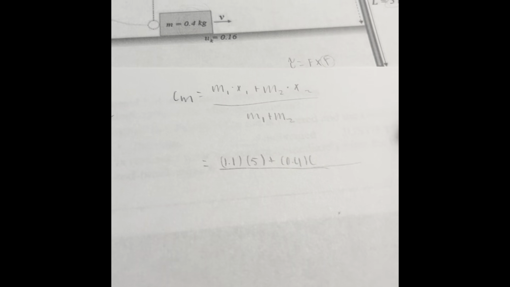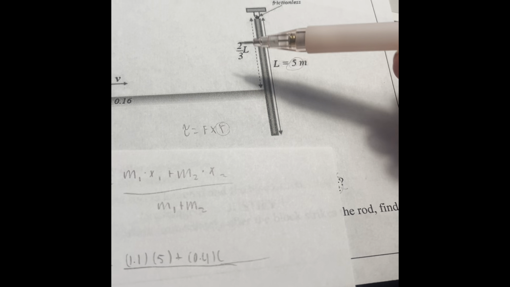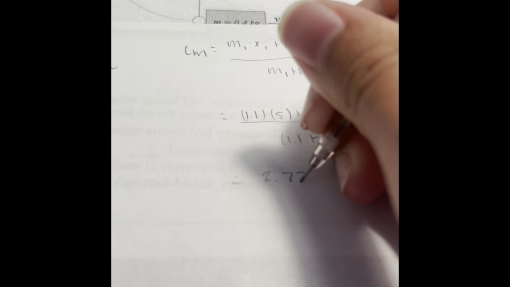So now I'm just going to plug everything in. 1.1 times x1, that's just the length of the rod, plus 0.4 times x2, and the block hits the rod 2/3 L from the pivot, so that's 2/3 times 5, over 1.1 plus 0.4, and once you simplify all that, you get center mass is equal to 2.72 meters.